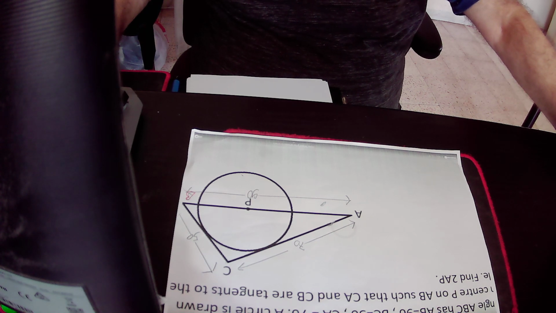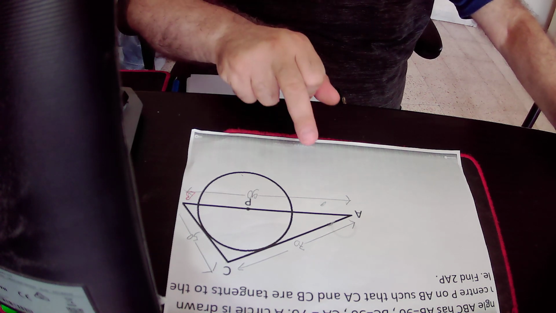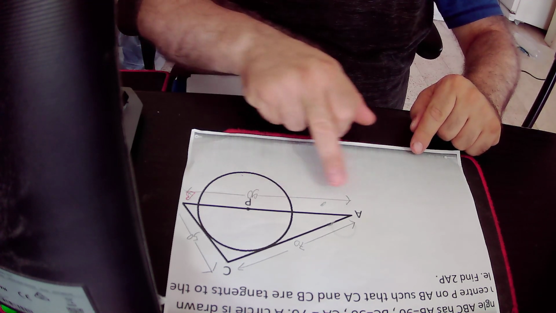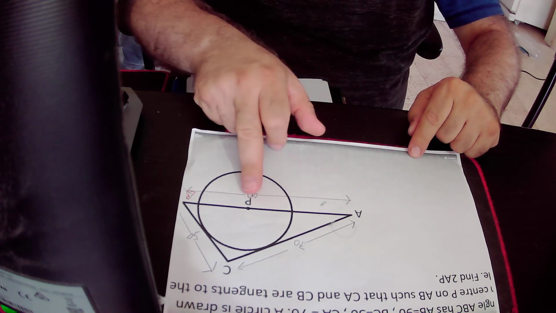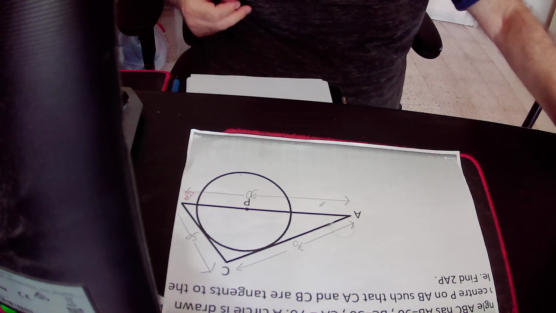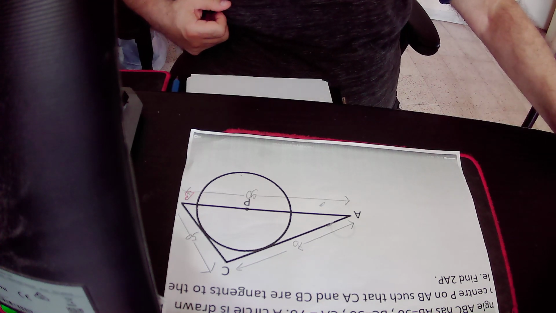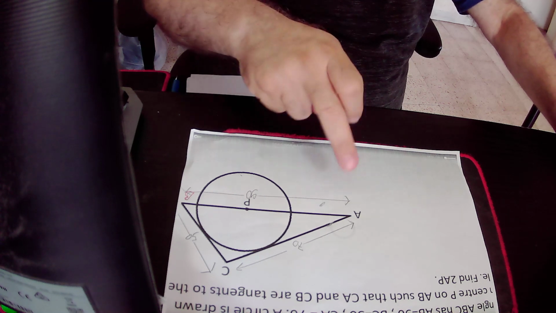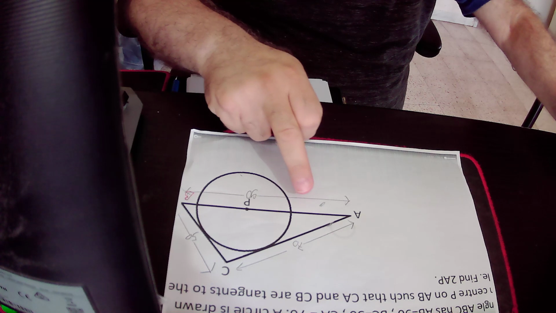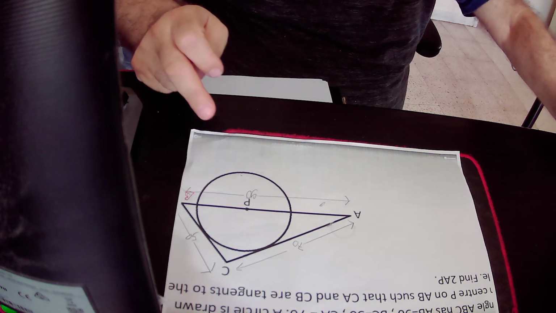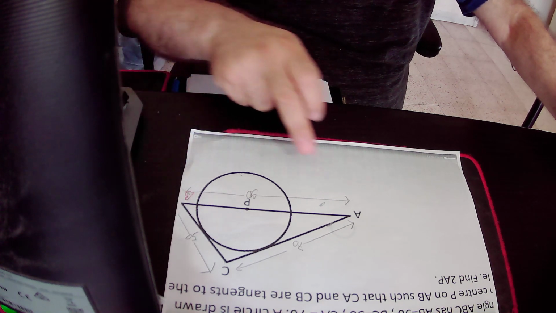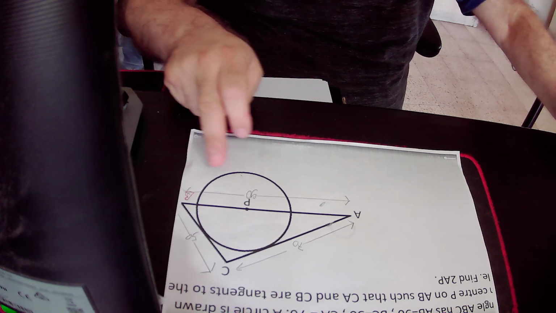Now in this lecture we will find the value of 2 times AP. This is AP and we will find the value of 2 times AP. Okay, we know that in triangle ABC, side AC equals 70 units, side BC equals 50 units, and side AB equals 90 units.